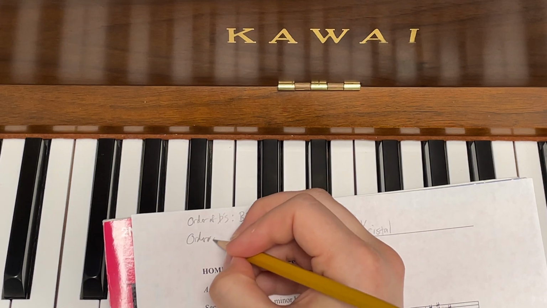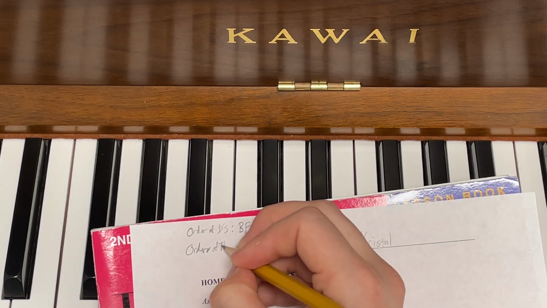Oh my God, my handwriting is so bad. I mean, it usually is, but trying to write on a piano is even worse.